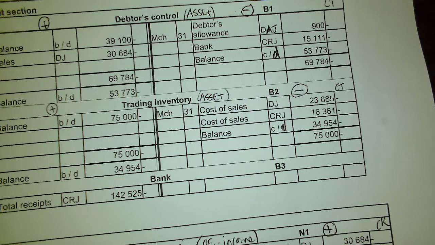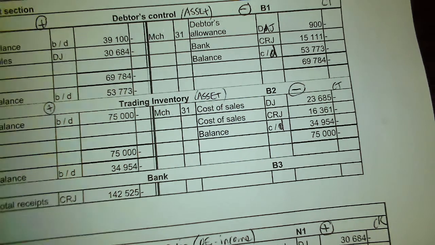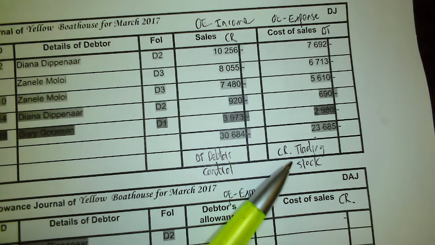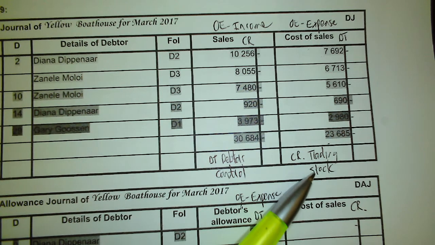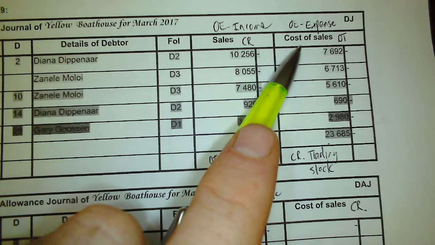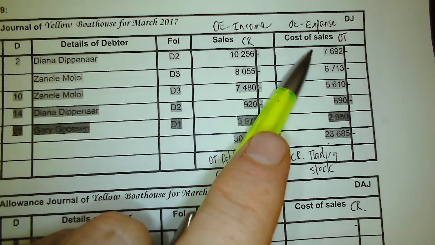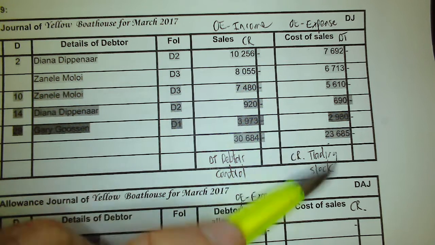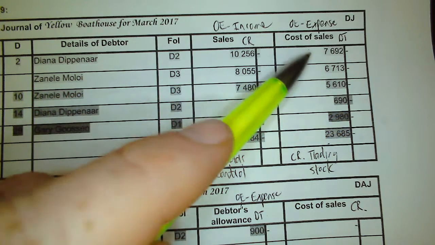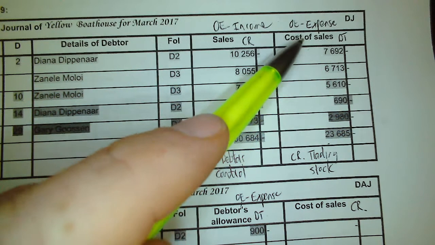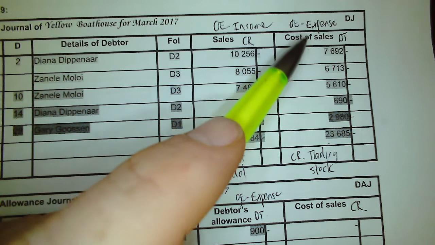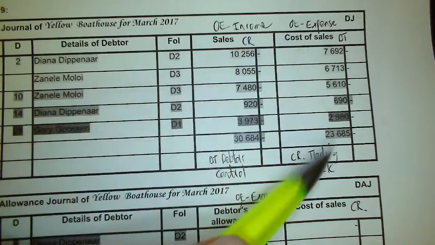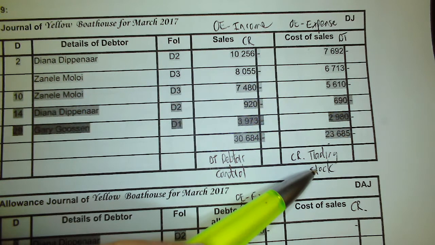Now the DJ is where I'm selling trading stock, but I'm selling it on credit. Okay, people pay later. So cost of sales, I'm looking for the cost of sales account, and well, I'm doing trading stock, so trading stock goes together with cost of sales. So in this column we will only see cost of sales, but you must know when you see cost of sales, it's a cost of the trading stock. So the other account that goes with cost of sales is always trading stock.